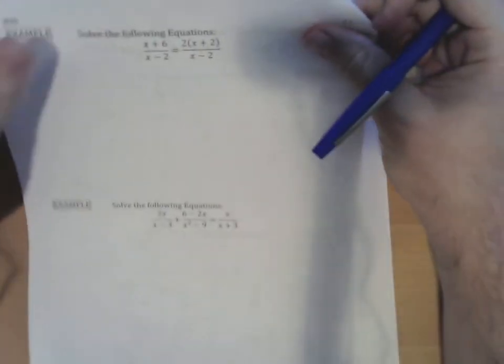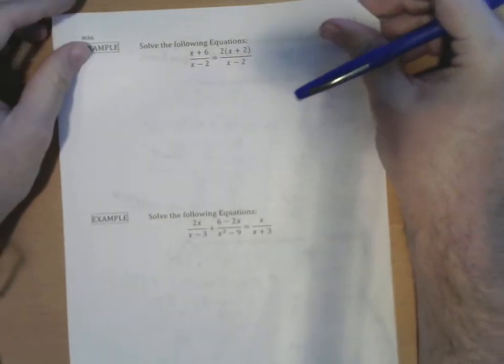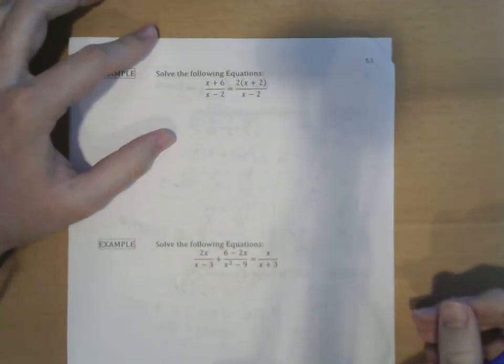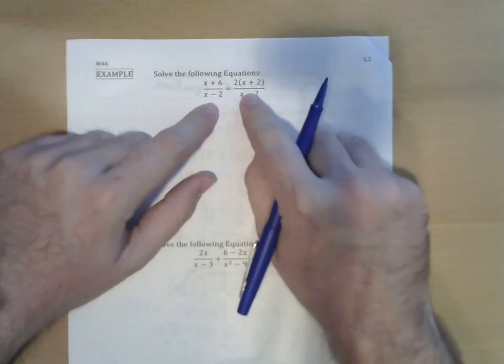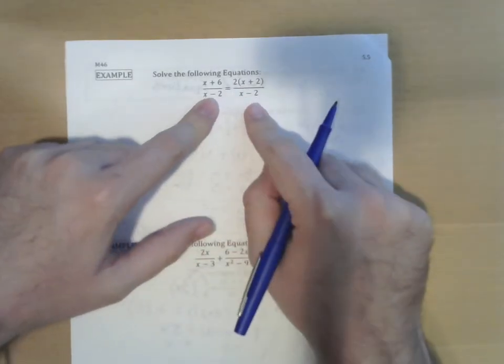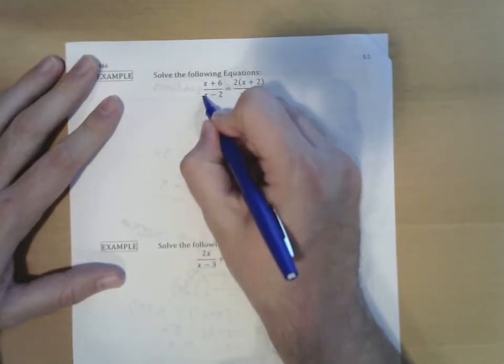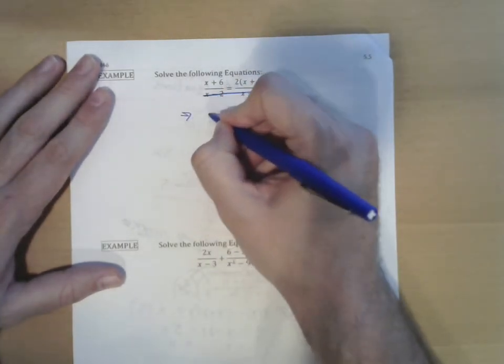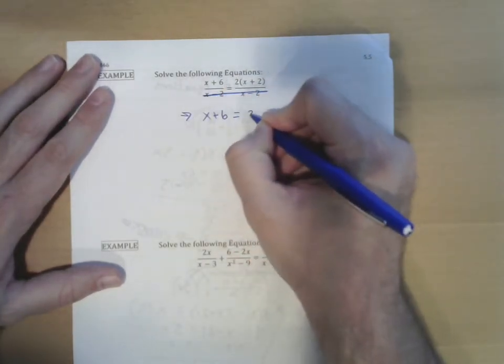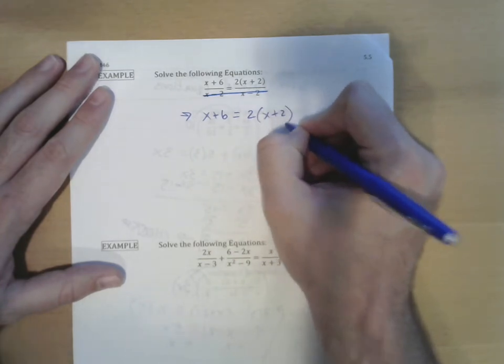So flipping the page, a couple more examples here, starting to get a little bit trickier. This one is intended to trick you. Notice the denominators are exactly the same. When the denominators are the same, you can just ignore them. And this translates straight to x plus 6 should equal 2 times x plus 2.